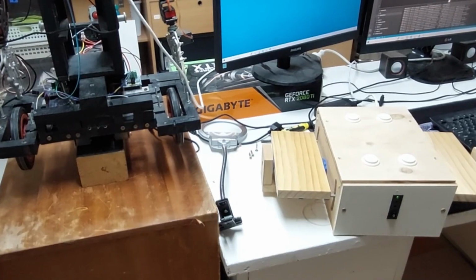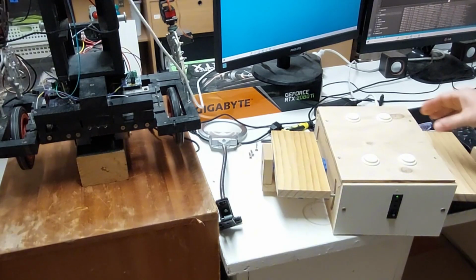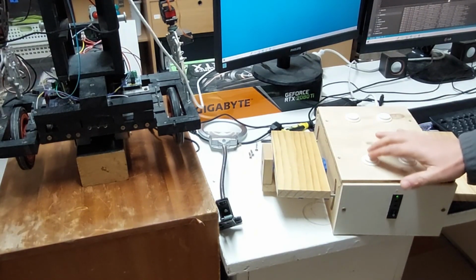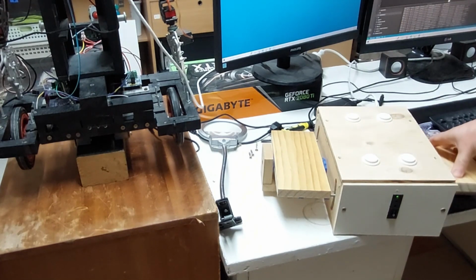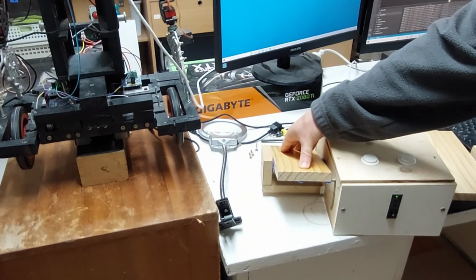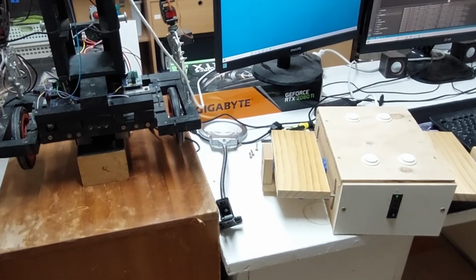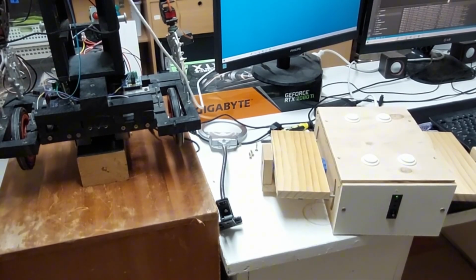This is just a quick test of the pedals connecting to the motor again. This was with all the bug fixes. So when you go forward, that way it goes forward and backwards. So that's the max speed, and then backwards, that's the max speed. And that's all working.